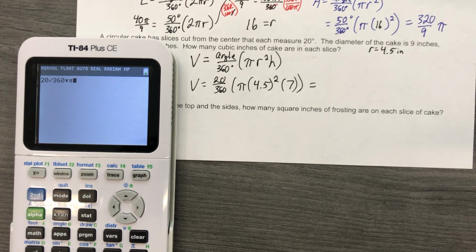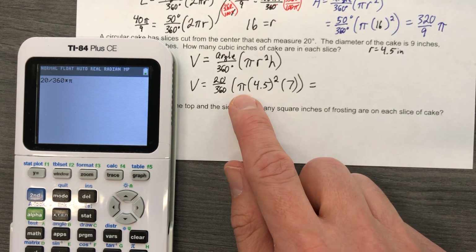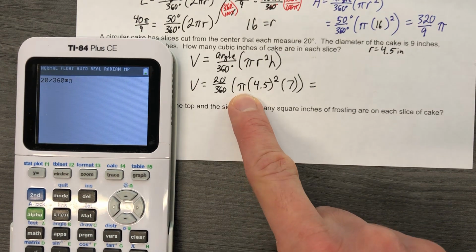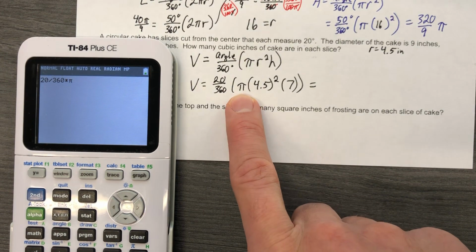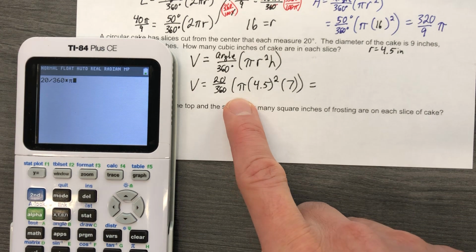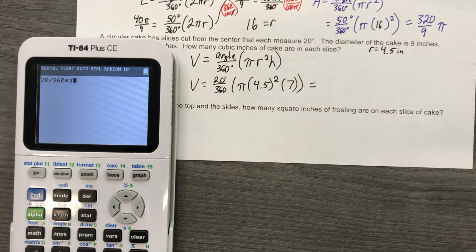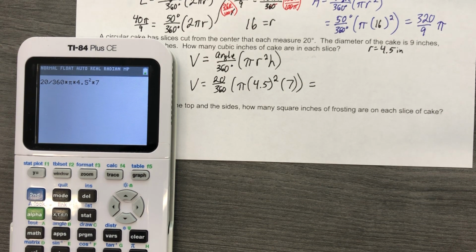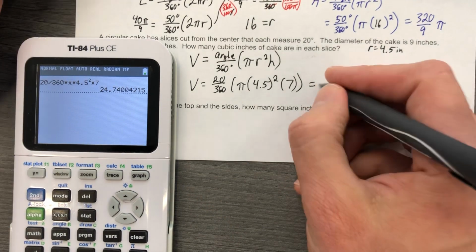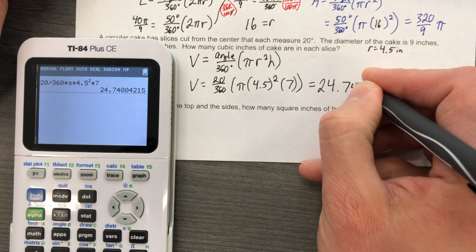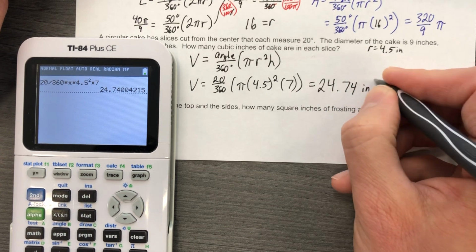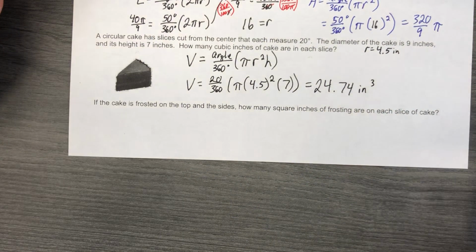Times, all right. When you're talking about cake, no one mentions the word pie. Okay, let me rephrase that. When you're talking about cake, no one uses the Greek letter pi and says, oh, how much cake do you have? Well, you have 4 pi cubic inches. Just multiply the thing out. So put it in terms of pi if you want. I'm not. And we will get 24.74 is a good place to round cubic inches of cake.